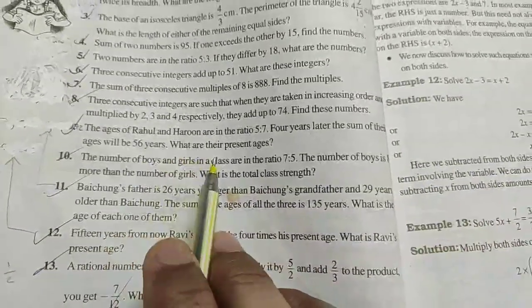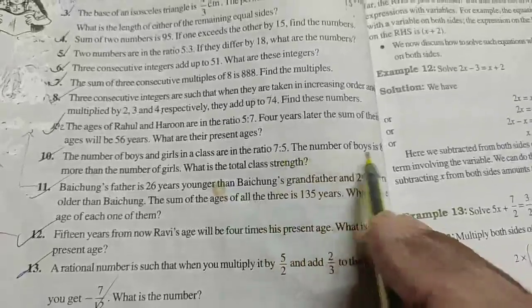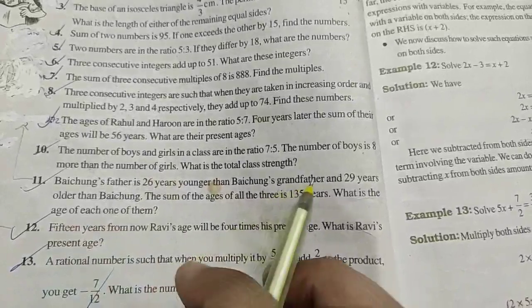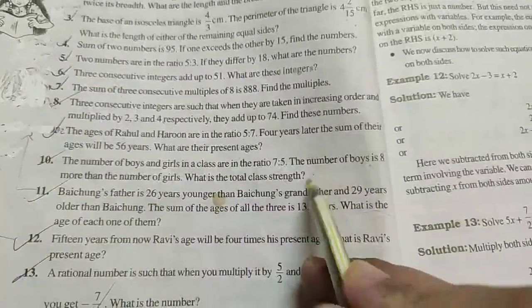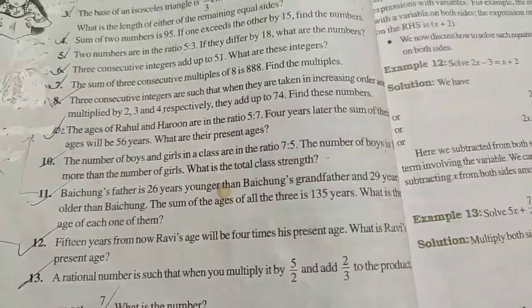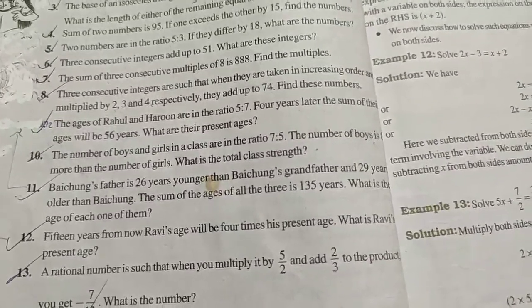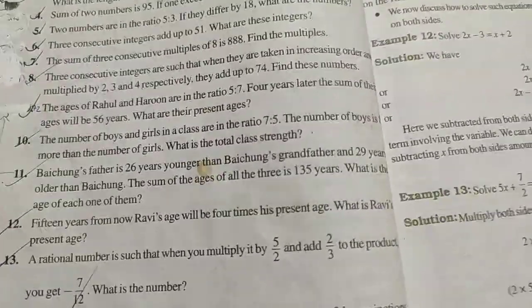The number of boys and girls in a class are in the ratio 7:5. The number of boys is 8 more than the number of girls. What is the total strength? Clear? So we can do this question in two ways. I am going to explain only one way, but I will give the hint of the second way also. So you will attempt the second way on your own, and then comment and tell me whether you are able to get the answer or not.